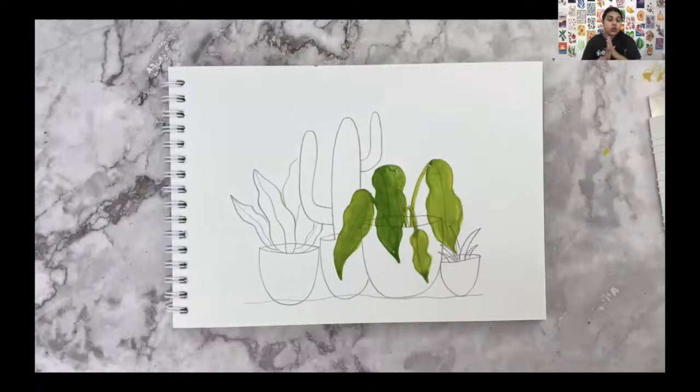Good. Okay. I can see all of you have gone ahead and finished up that first pot right there. So really, really well done. Now let's go ahead and move on to the next pot. The next pot, like I mentioned, is going to be my cacti. Now, if you can go ahead, you want to take a darker green, lighter green, whatever you want, and pick that out. And let's get started with our cacti.